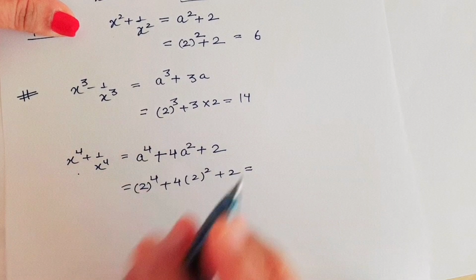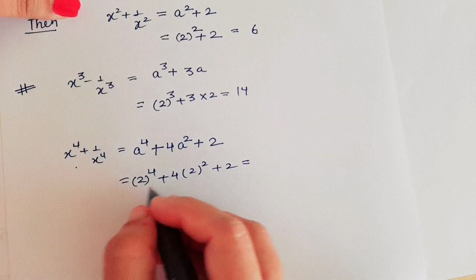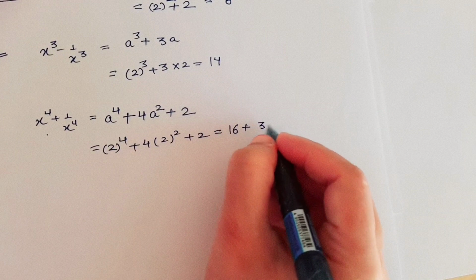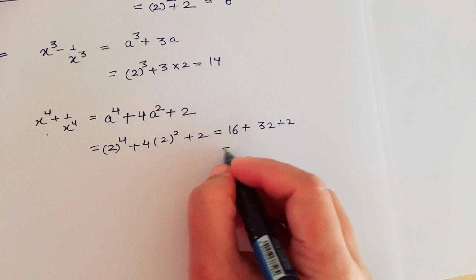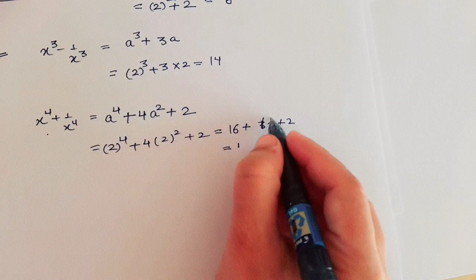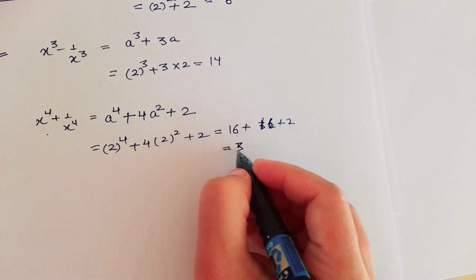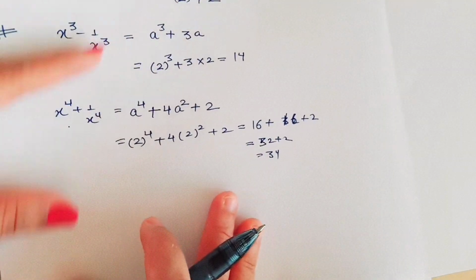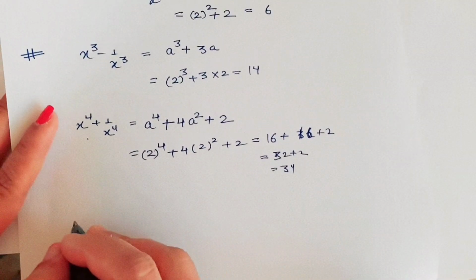This is 16 plus 32 plus 2, that means 16 plus 16 plus 16 is 48, sorry, 16 plus 16 is 32, plus 2, this is 34. So this is how you can solve these terms.